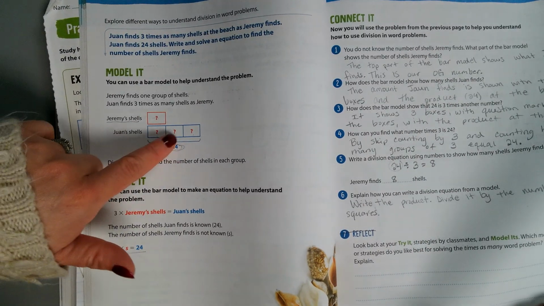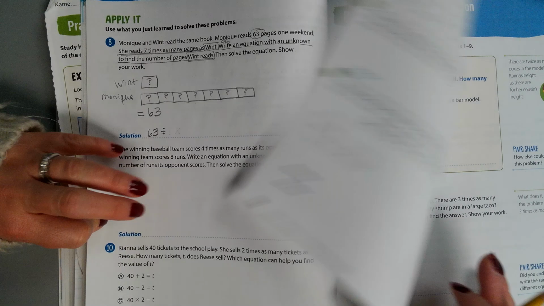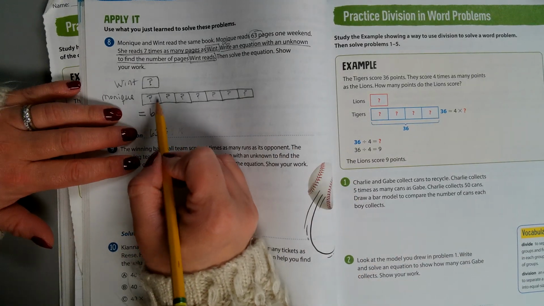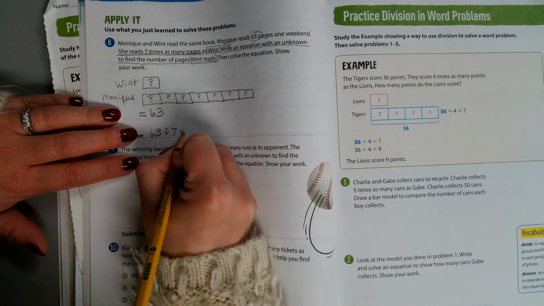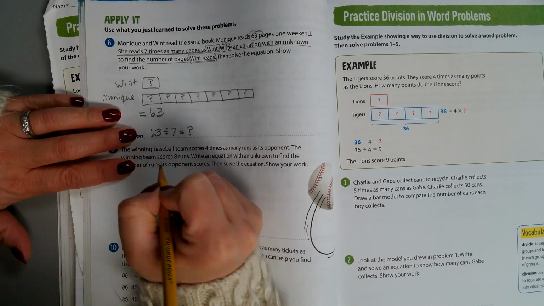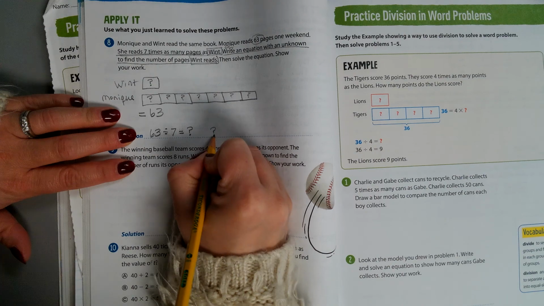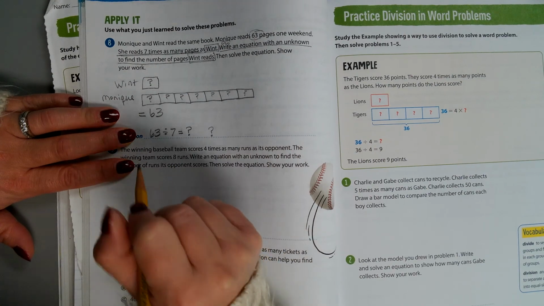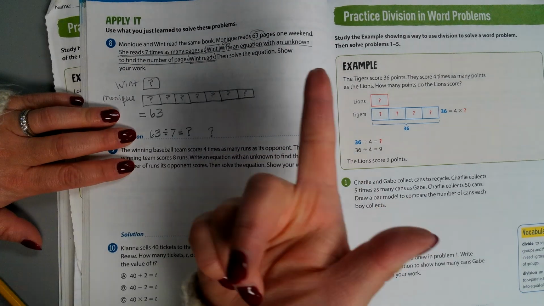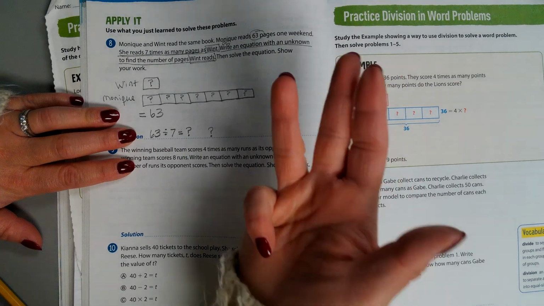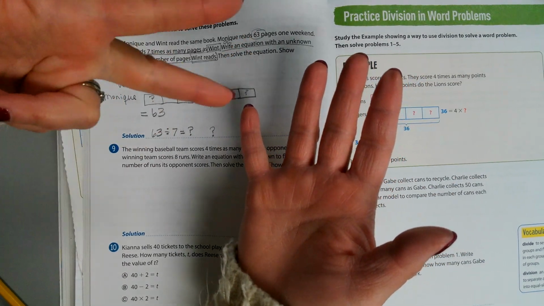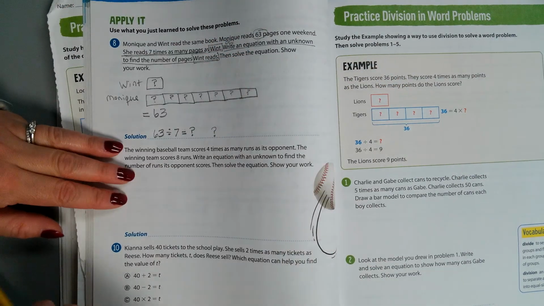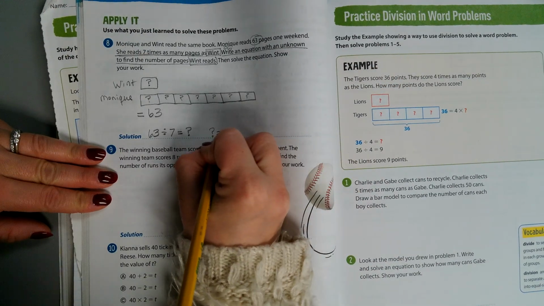So how many boxes are there for Monique? 1, 2, 3, 4, 5, 6, 7. Divided by 7 equals question mark. You can solve this by skip counting. So we go 7, 14, 21, 28, 35, 42, 49, 56, 63. So that's 9. So question mark equals 9.